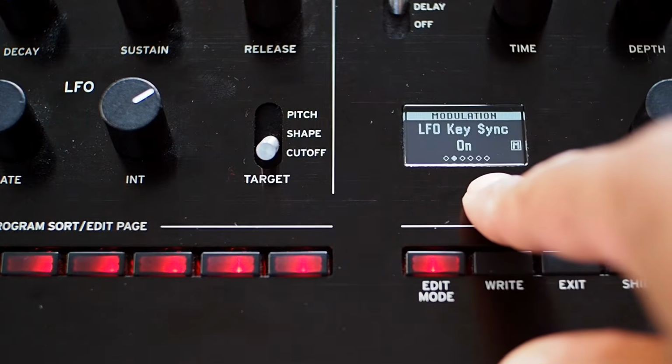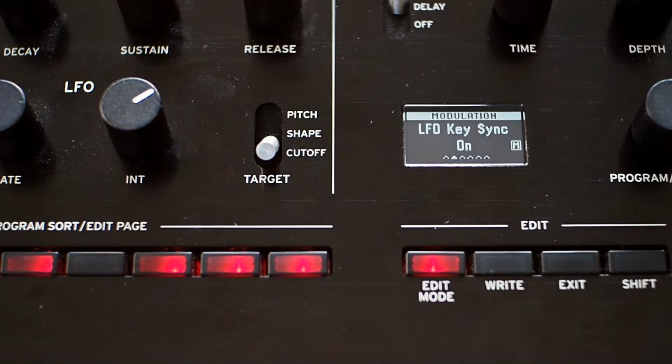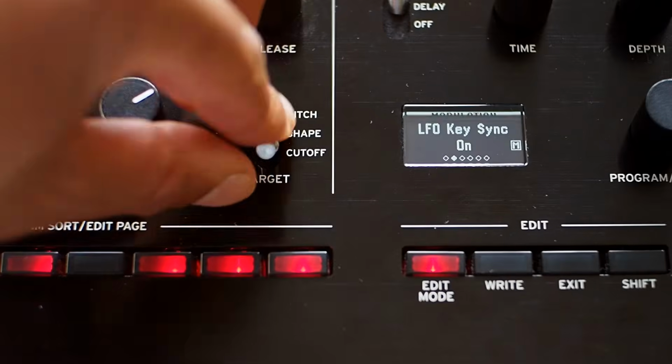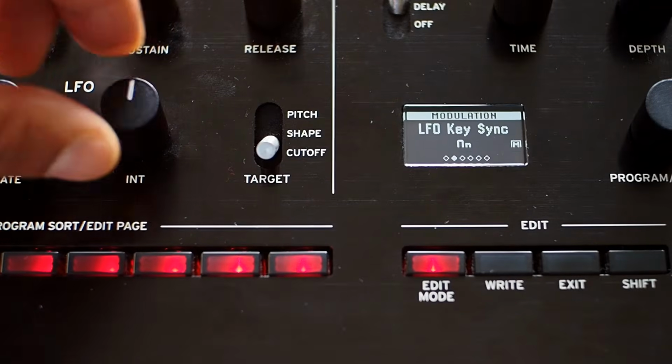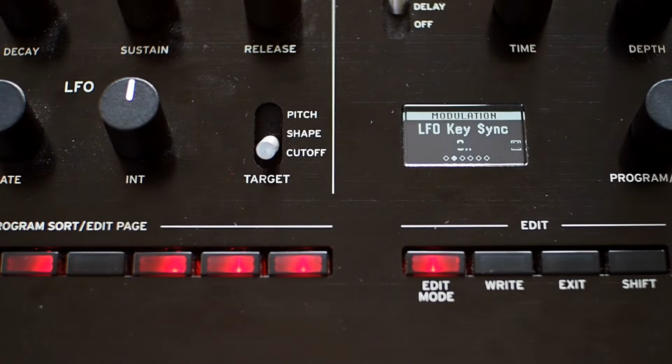Option 2, LFO key sync. Now this is interesting. So if I turn the VCF down, and I will use the LFO to modulate filter. So obviously with key sync on, every time I press a key, you can hear consistently there the LFO is starting from the same phase and it's triggering.